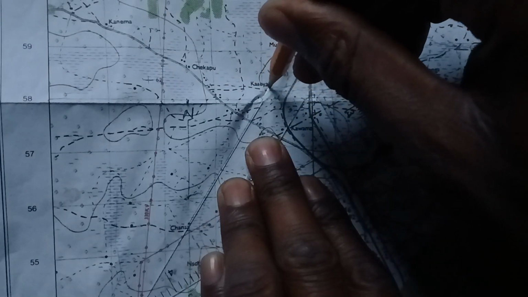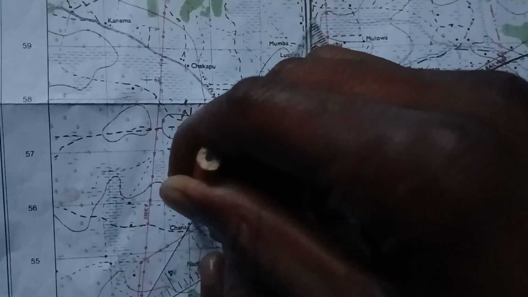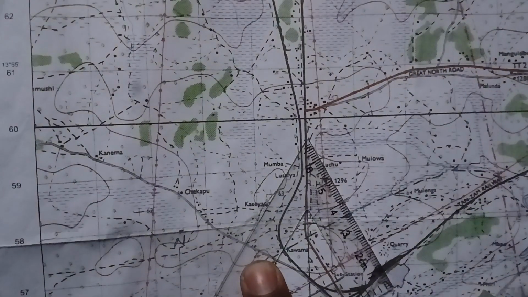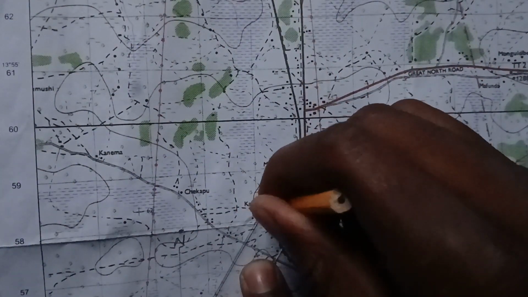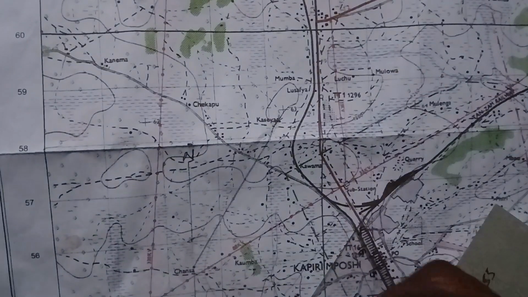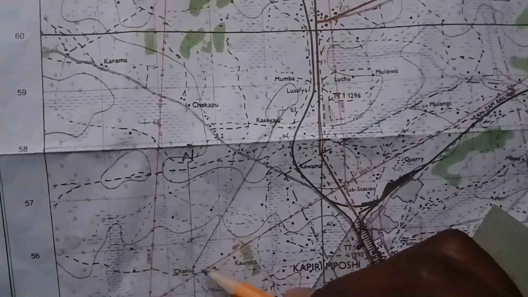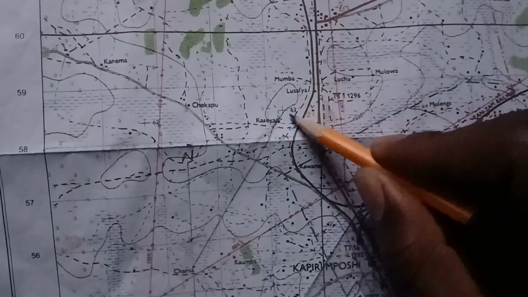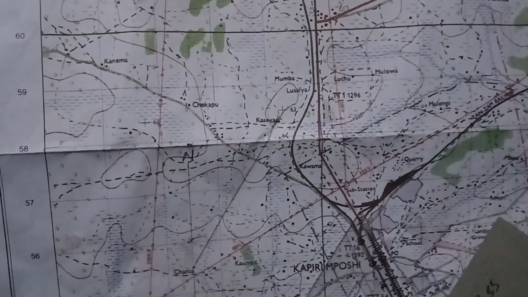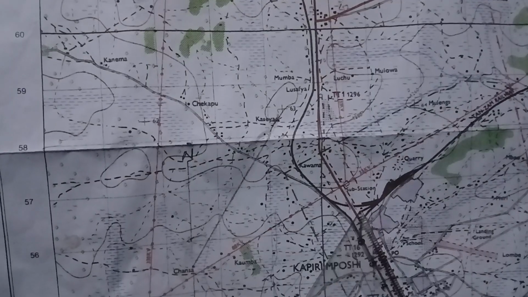You can just do it like this using your ruler on the map reading. You can do it the way I'm doing it. As you can see, you have used your ruler from Chansa. So this is Kaseya, this is Chansa.